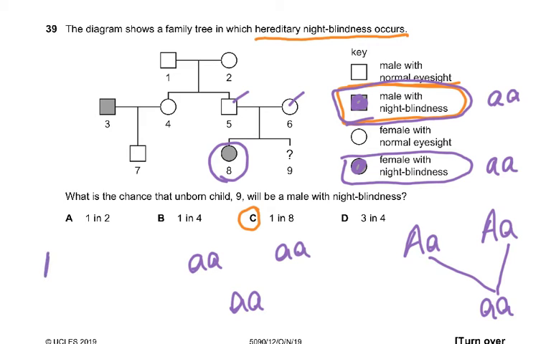But if we have parents who do not have the trait, and then they have a child born with the disease, then we know that the dominant trait is the one without the disease. It could be the other way around as well. So this is how we figured it out. This is how I would have done this question if I was in your place taking the exam tomorrow. So night blindness is the recessive characteristic. So then you know 5 and 6 are heterozygous.